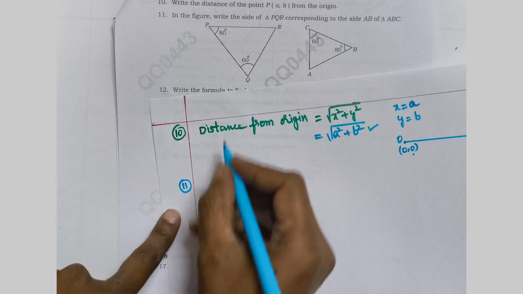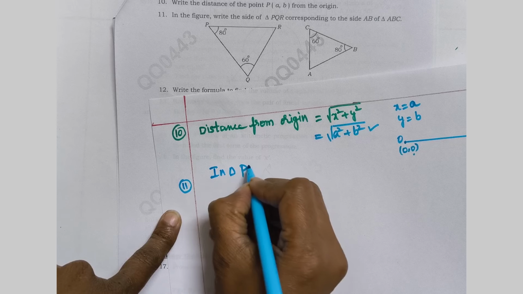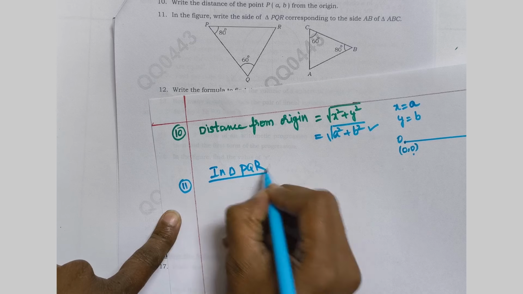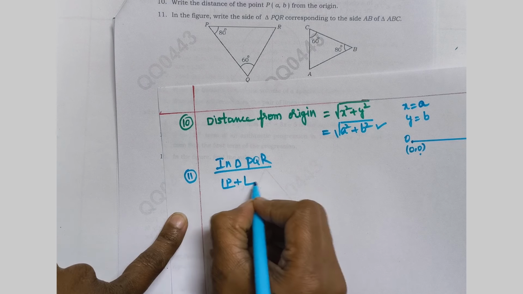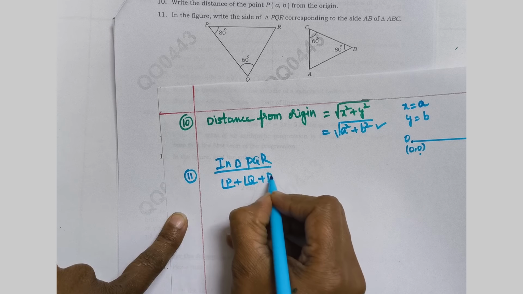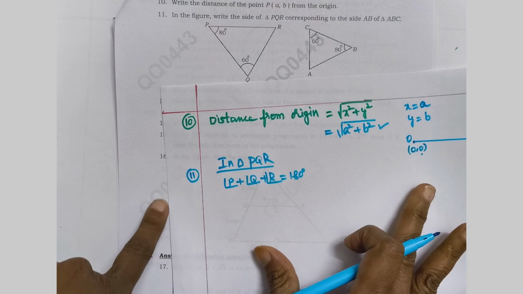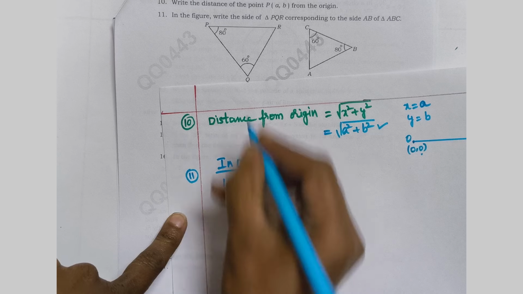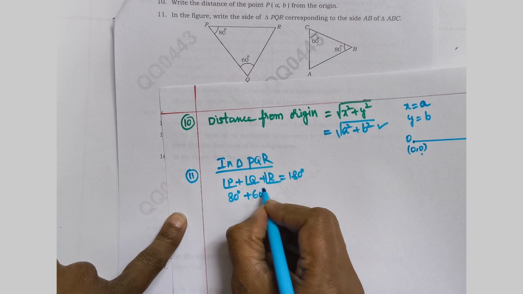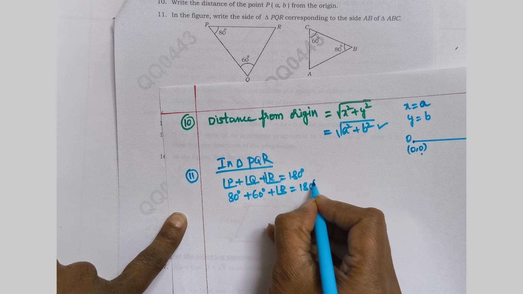See beta, in triangle PQR. In this triangle, how many angles? 3 angles. Angle P plus angle Q plus angle R is equal to how many degrees? 180 degrees. What is the reason? Angle sum property. P is 80 degrees, plus Q is 60 degrees, plus angle R unknown, is equal to 180 degrees.